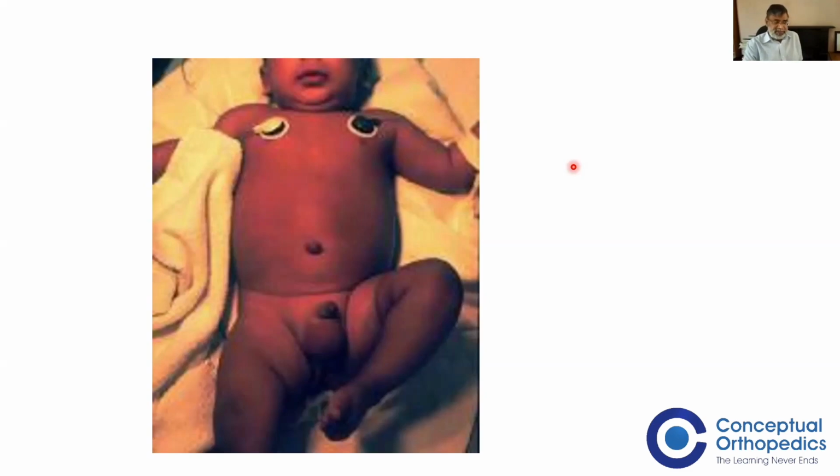I would expect the candidate at this stage to maybe say that I would like an X-ray done. And I said, why do you need an X-ray? What do you expect in the X-ray?